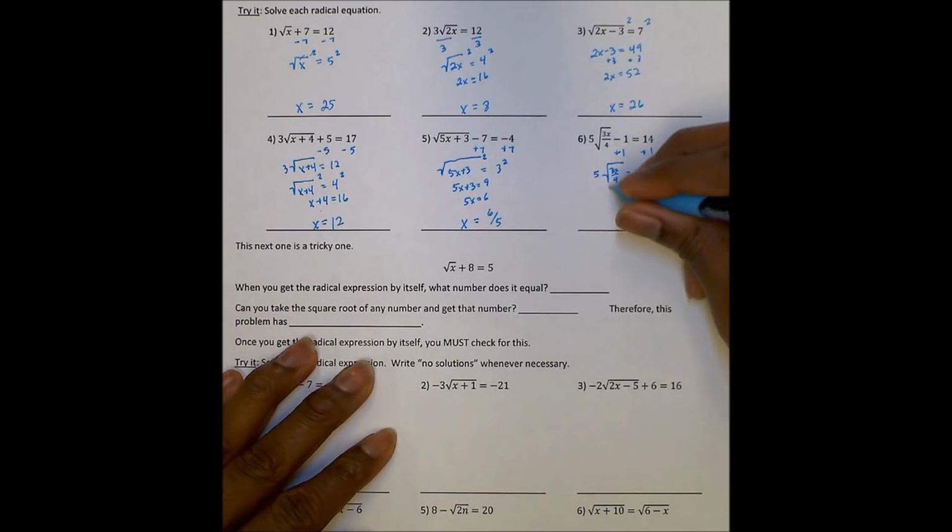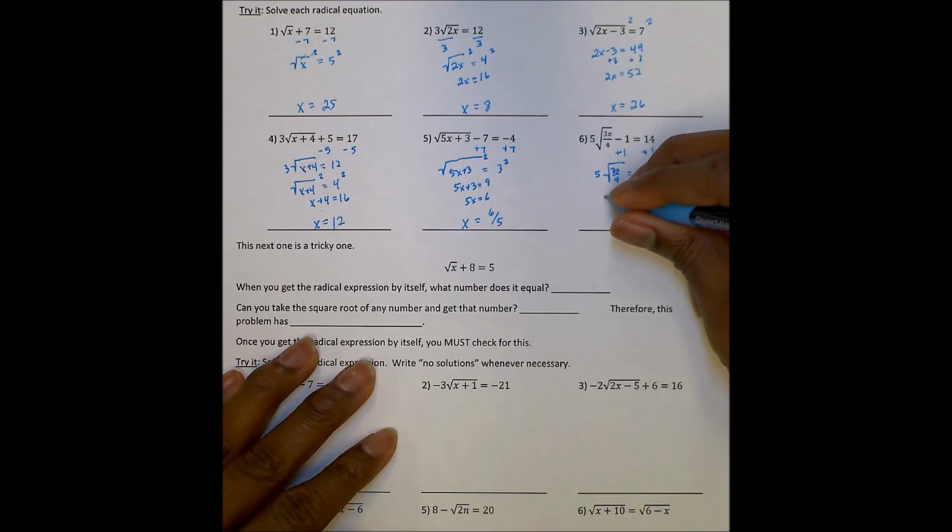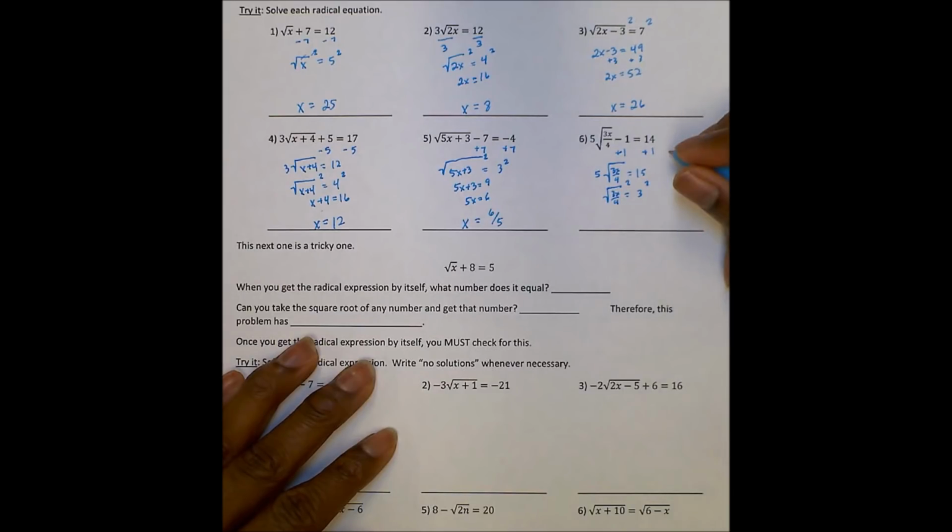Then I need to get this radical by itself, so I'll divide by 5 because 5 is multiplying. So radical 3x over 4 equals 3. And now I'll square both sides. Running out of space here, so I'm going to move up. So I have 3x over 4 equals 9.